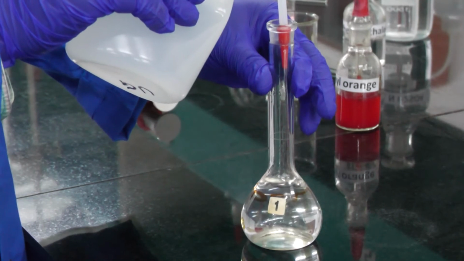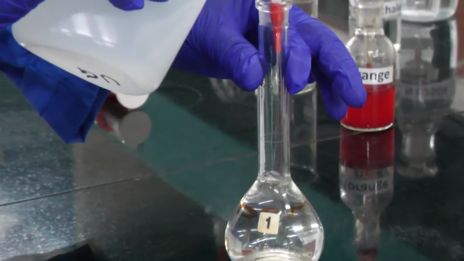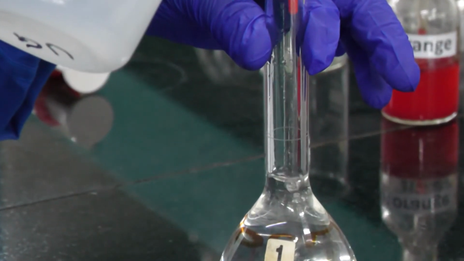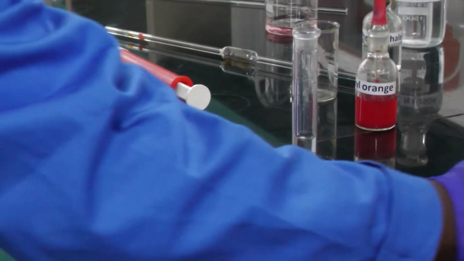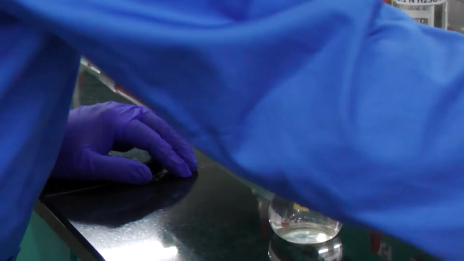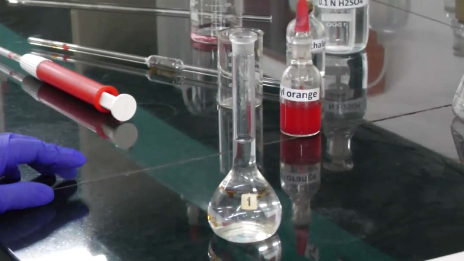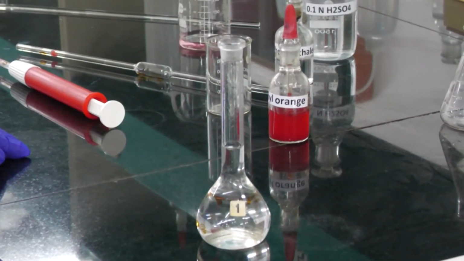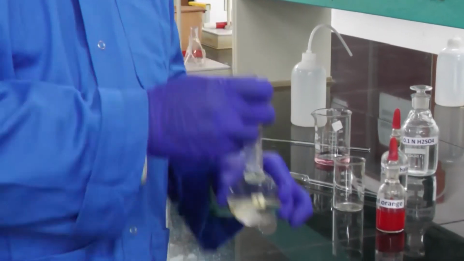This up to the cut mark we need to fill with water. Okay. Now we make up the solution up to 100 ml in the volumetric flask. After that we need to shake it to mix both the water and the unknown solution.